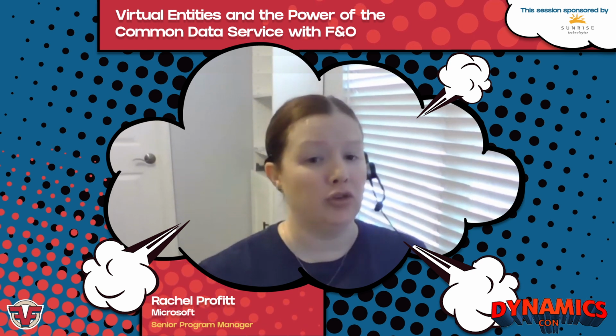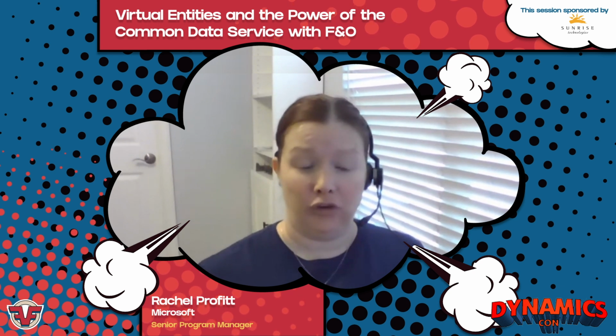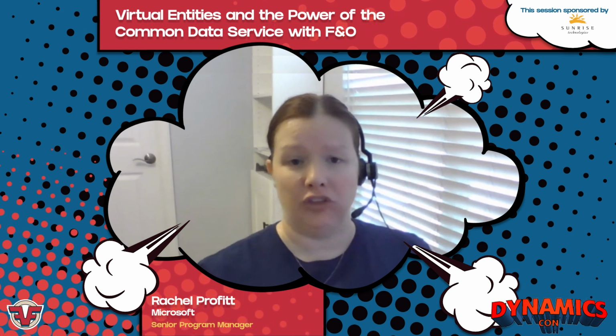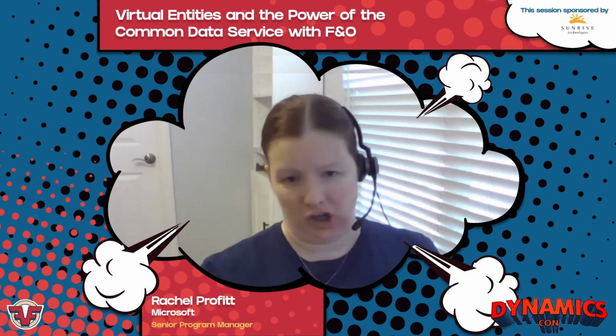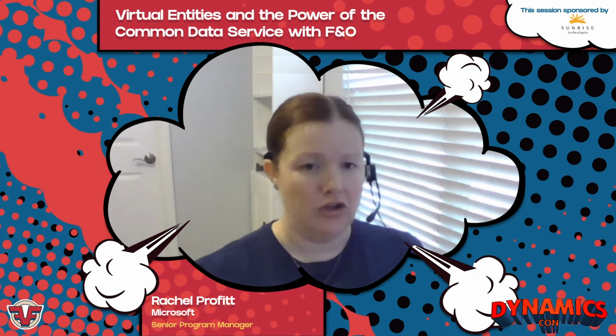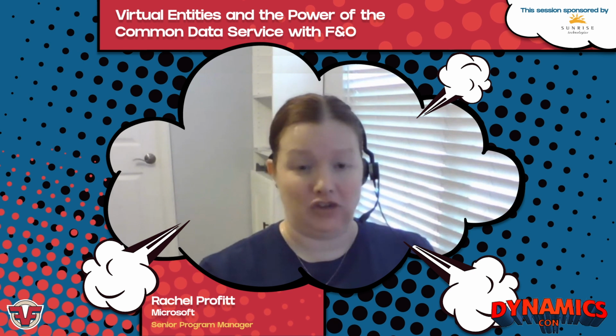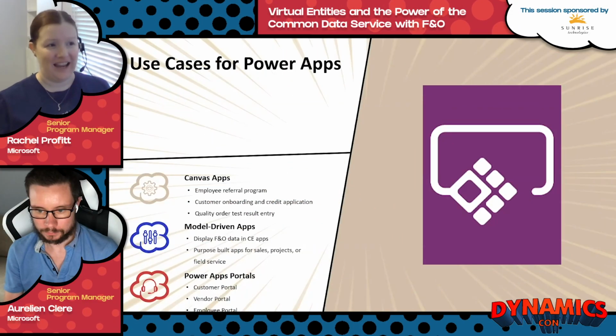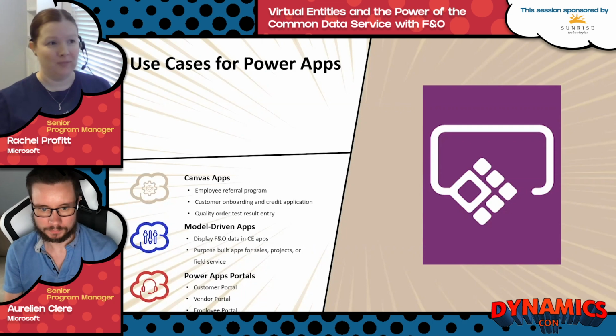But you could also build your own vendor portal or employee portal as an example to surface information and allow users that are external to your organization, or even users that are internal to your organization, but maybe for an employee portal example where those users don't normally log into finance and operations. You could surface that data and that information in a portal and give them access and the power of the entire platform. So with that, I'm going to go ahead and hand it over to Aurelien for his demo.